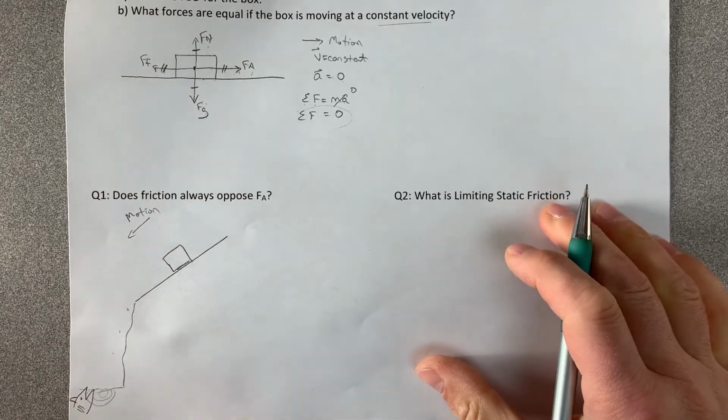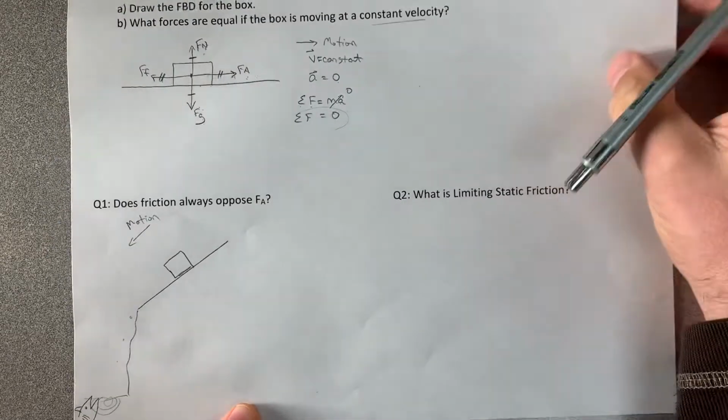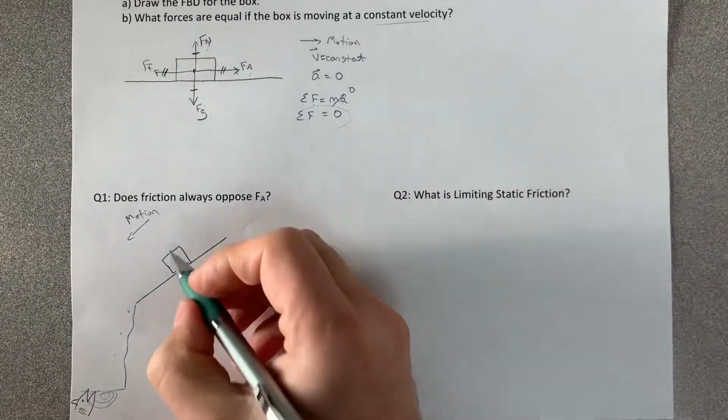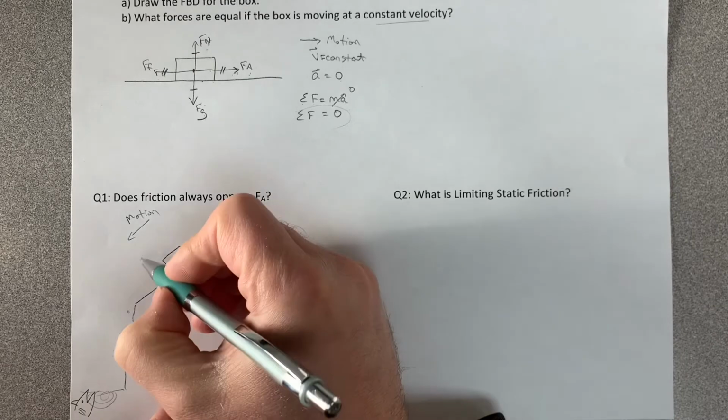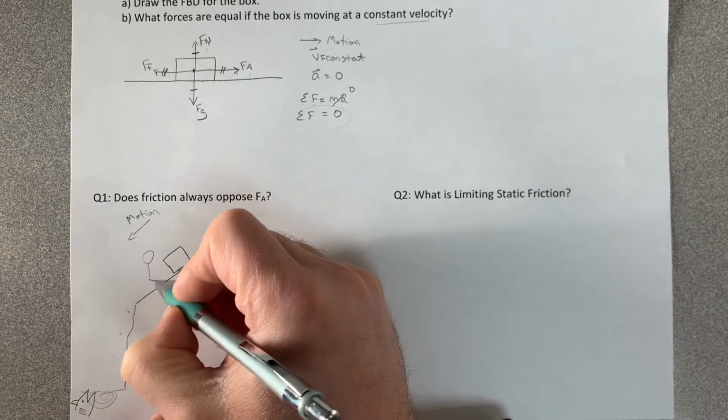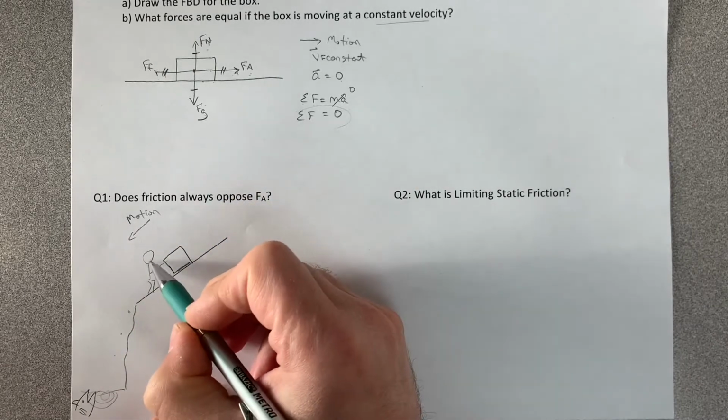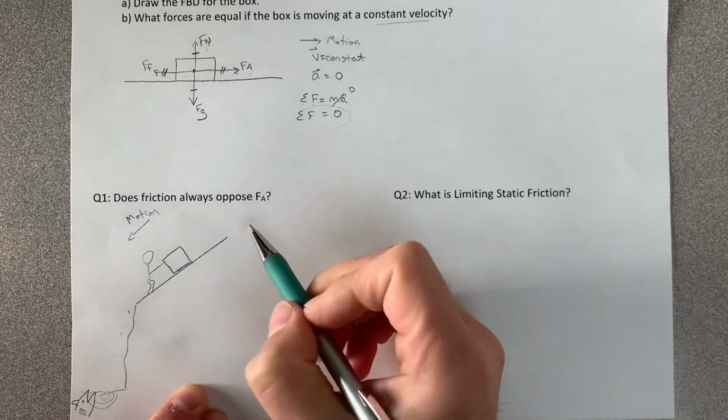There's a shark down there waiting to gobble up Mr. Jack, or at least his car or something anyway. Anyways, the car is in motion. The car is sliding down, and Mr. Jack says, oh no, you don't. So he comes over here and he starts pushing his car up the hill.